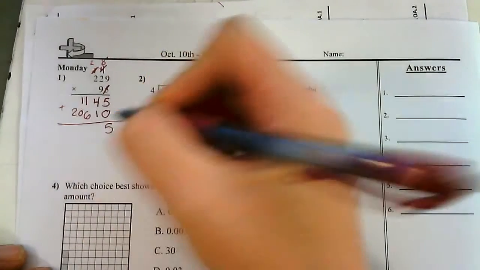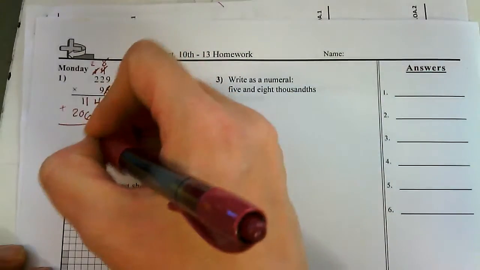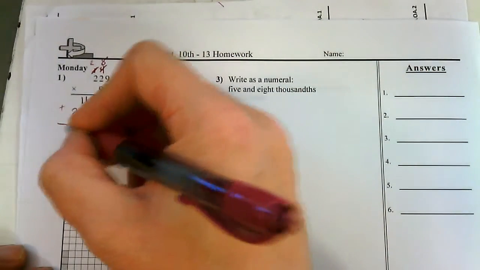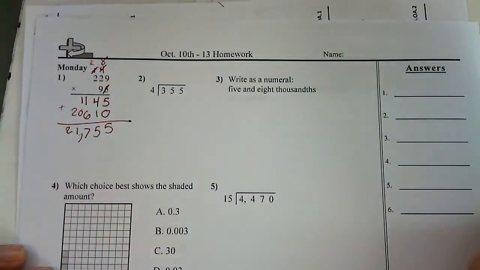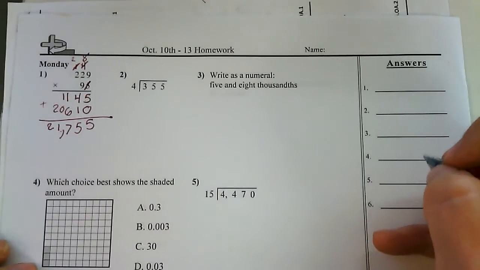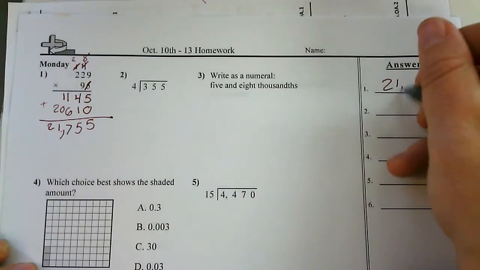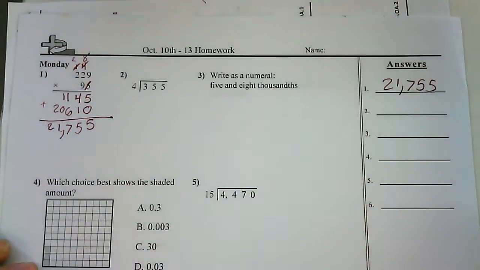5 plus 0 is 5. 4 plus 1 is 5. 6 plus 1 is 7. 1 plus 0 is 1. Bring down your 2. And we get the answer of 21,755 for our first answer. All right, looking at number two.